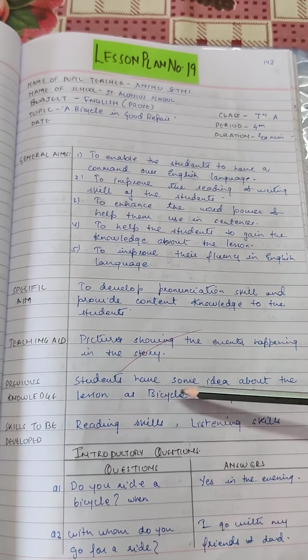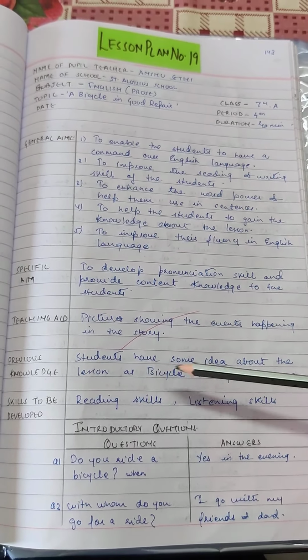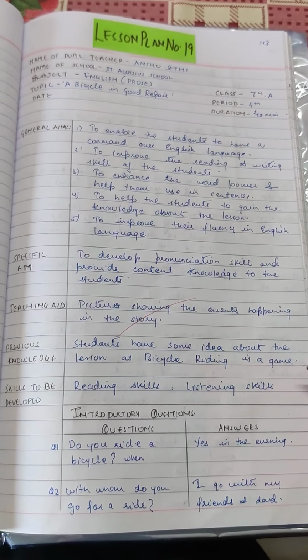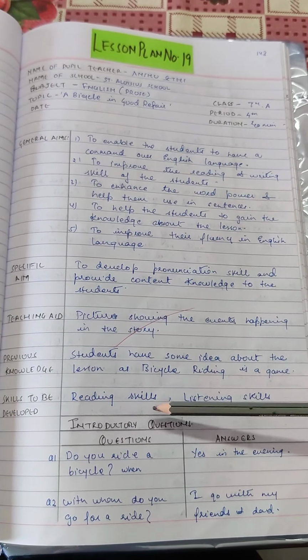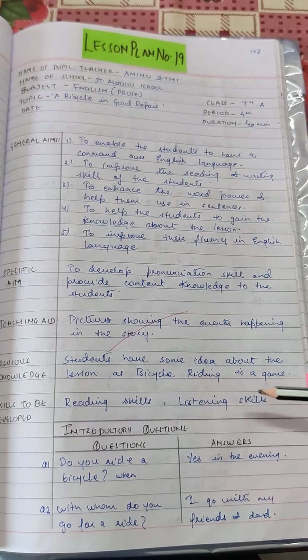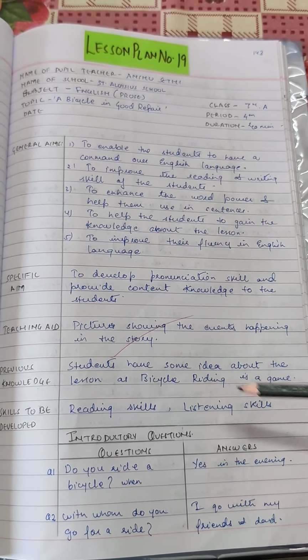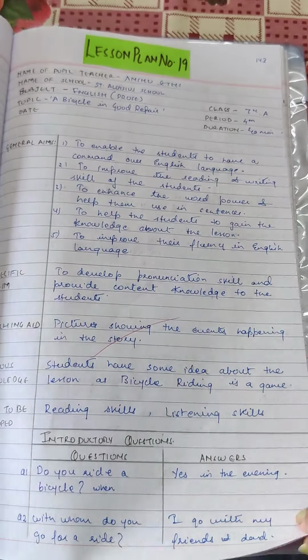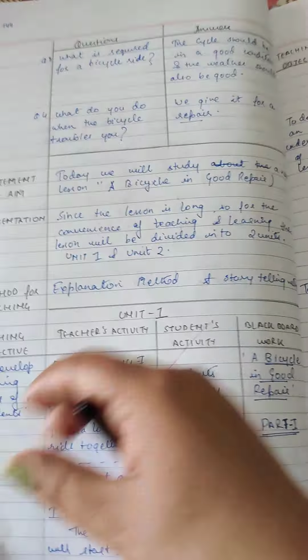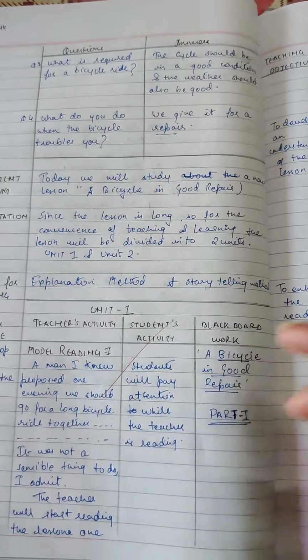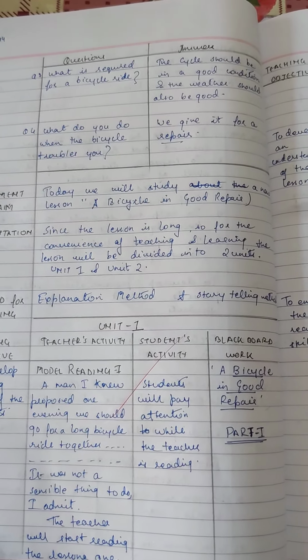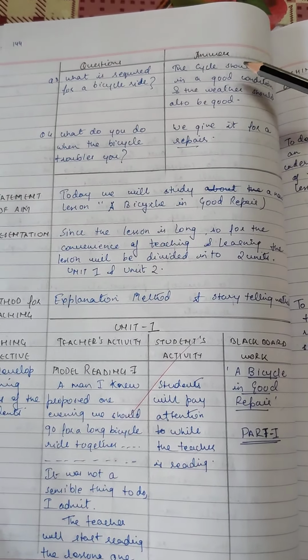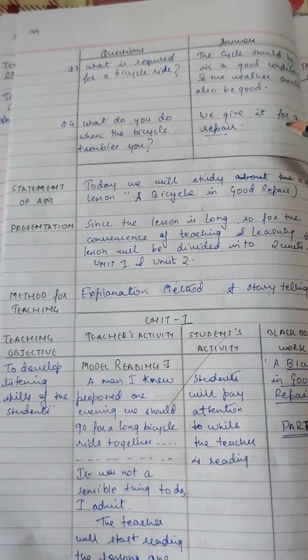Previous knowledge: students have some idea about the lesson as bicycle riding is a game. Skills to be developed are reading skills and listening skills. Then we come to the introductory questions. On one side we write the questions, on the other side we write the answers given by the students. These questions are related to the topic and we need to ask questions in such a way that the topic comes out from the students.